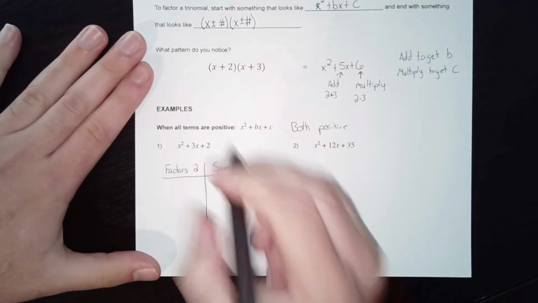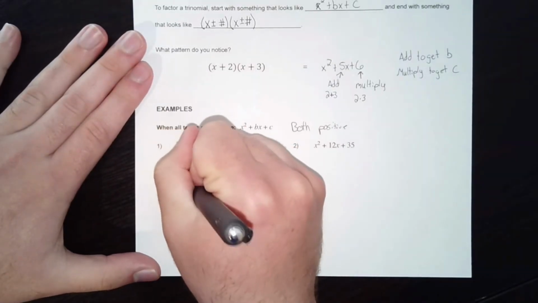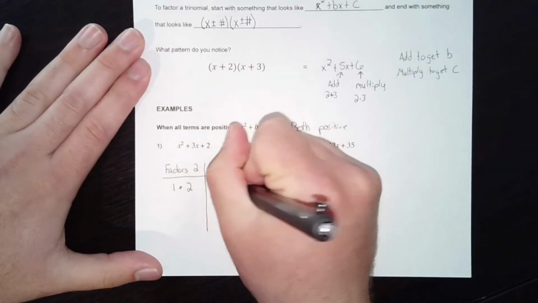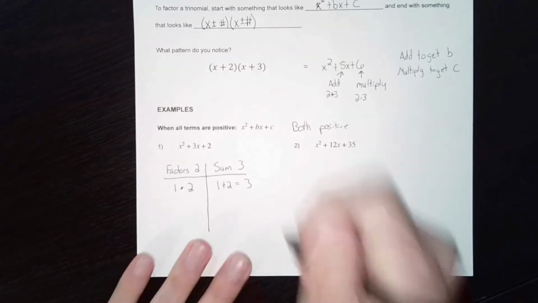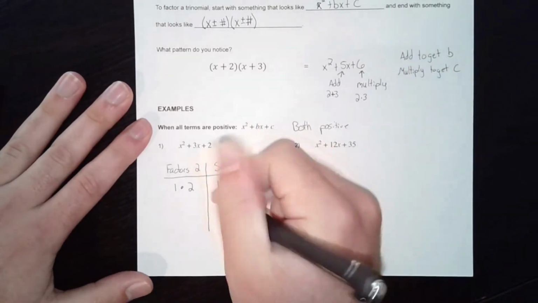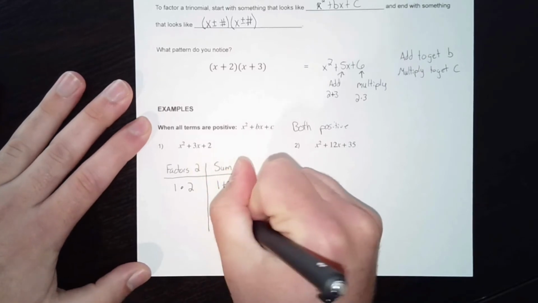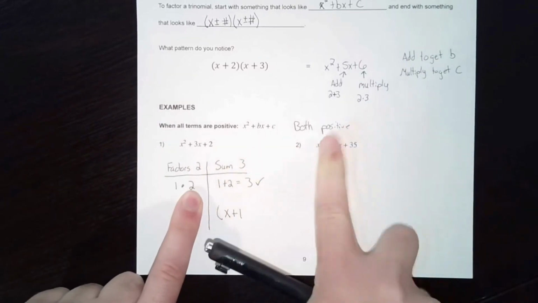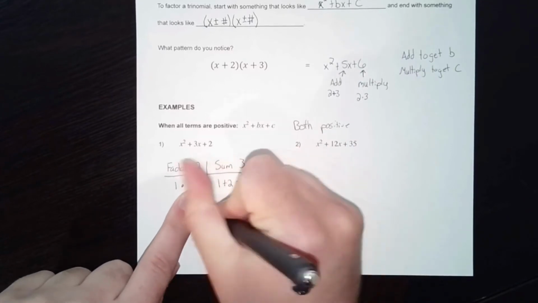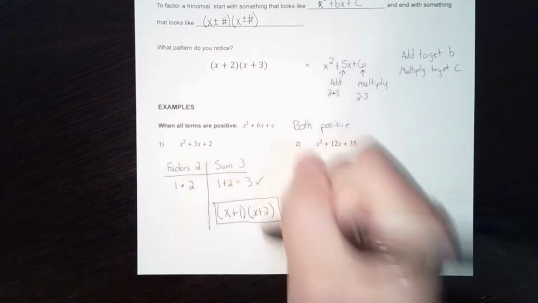So factors of 2. The only thing I can get that multiplies to give me 2 is 1 times 2. And if I add those, 1 plus 2 does give me 3. So this one actually works right off the bat. I know the numbers that I'm going to need are a 1 and a 2. So then it's just remembering what our pattern looks like. I know these are both positives because that's what I set up here. So it's going to be x plus 1 and x plus 2. And there is your answer.